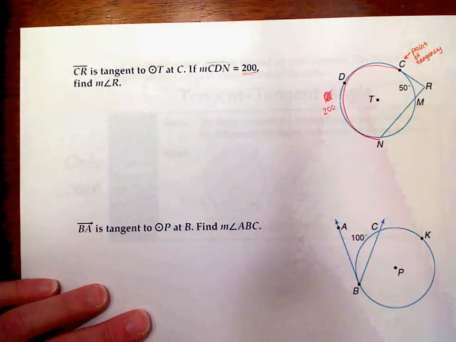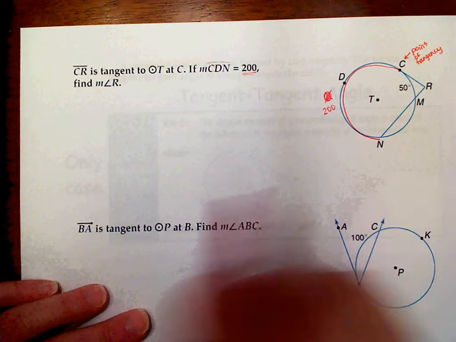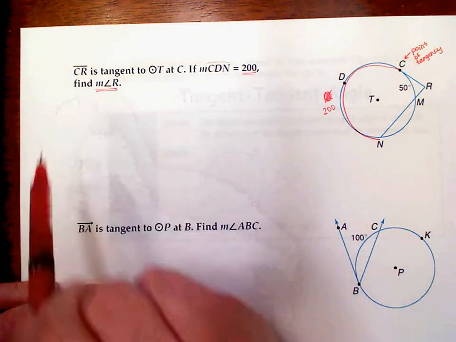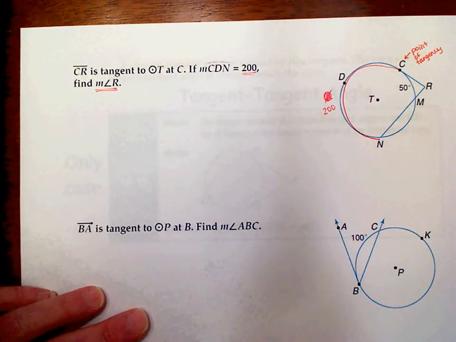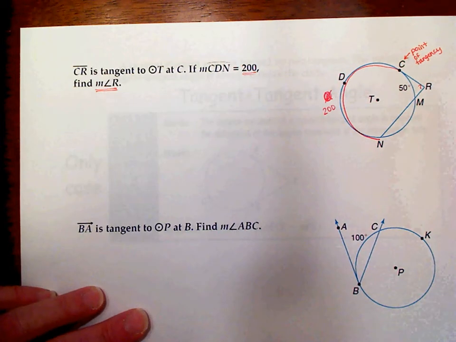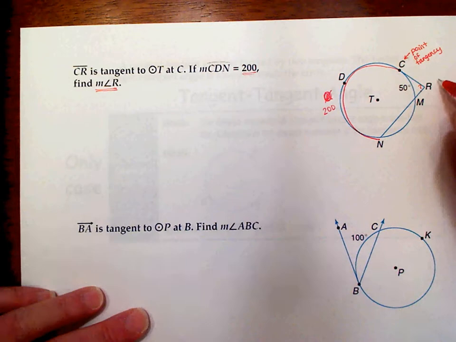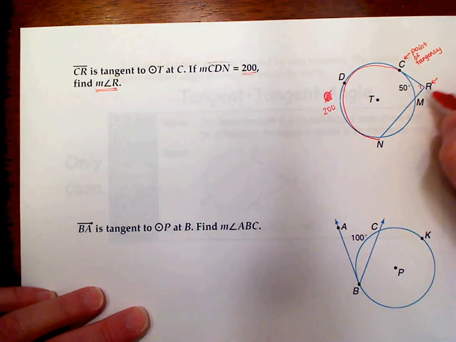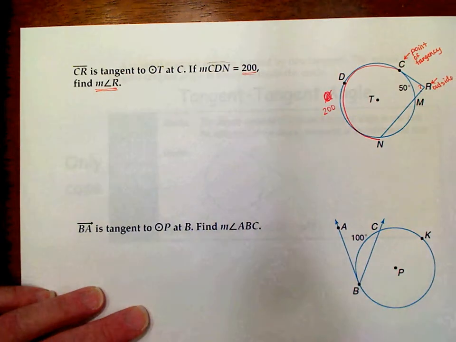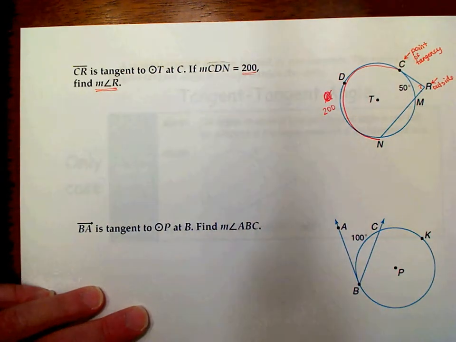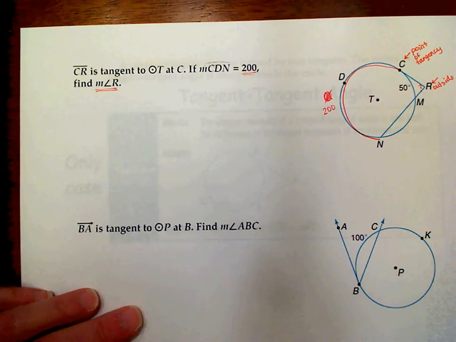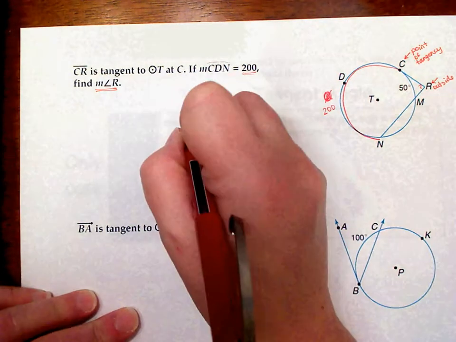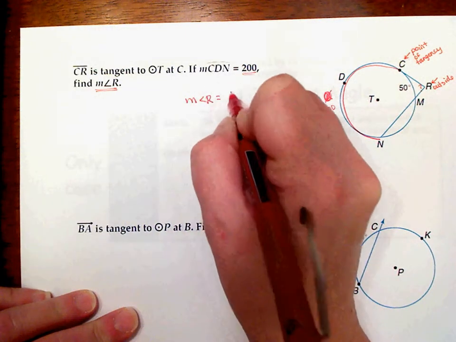Alright, we're trying to find the measure of angle R. Maybe it's my fever that's reading things wrong. So this is our unknown right here, the measure of angle R. Now where is the vertex of that angle? Angle R's vertex is R, and it is outside the circle. So remember, anytime the vertex is outside the circle, it's 1/2 the difference of the two arcs. So measure of angle R will be 1/2 the difference, which means to subtract.